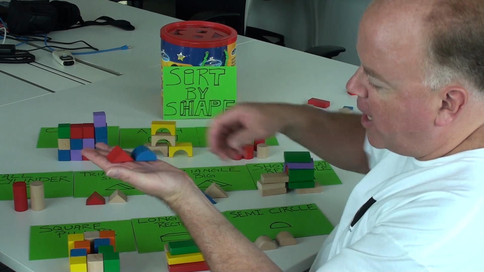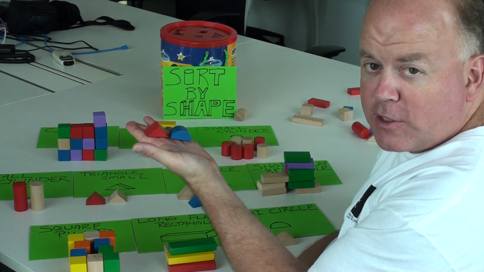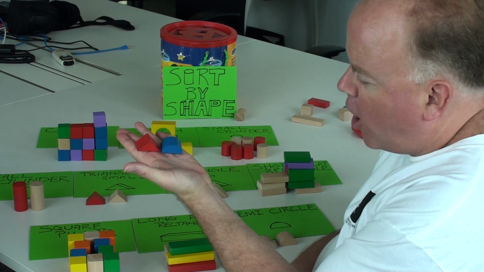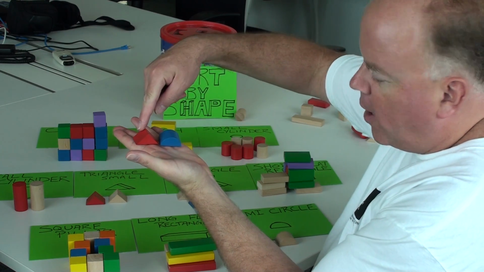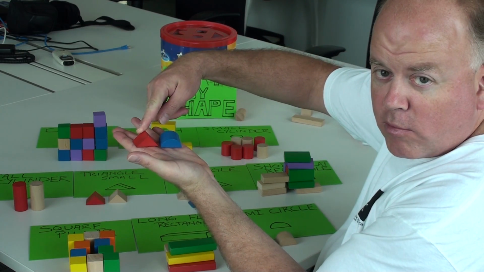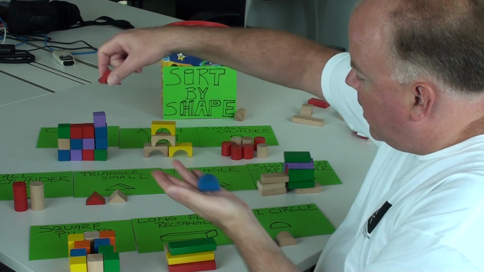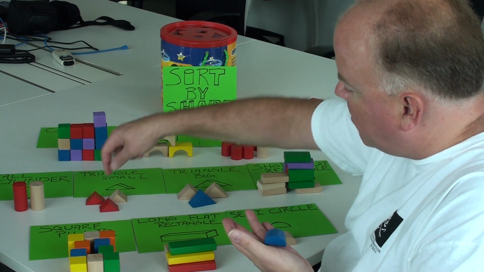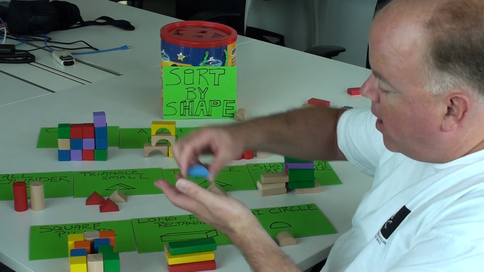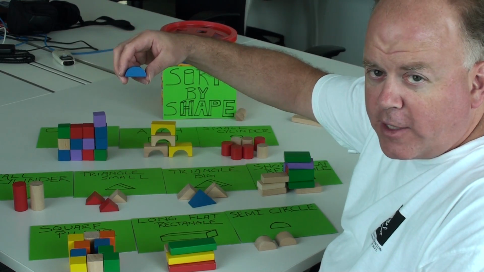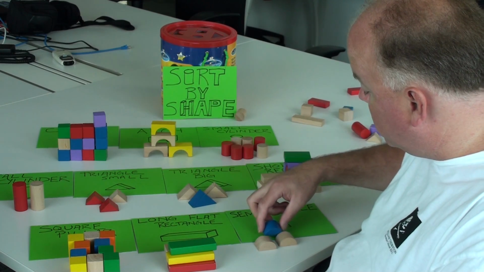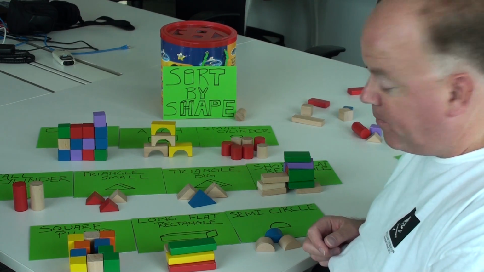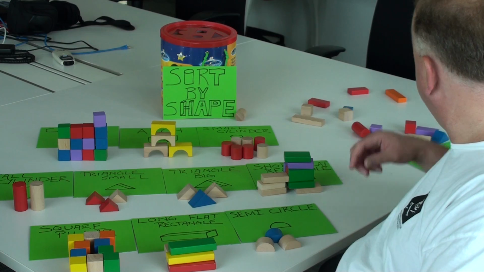Are these shapes the same? No, they're not the same. The one on the left is a triangle. Yep, it's a triangle. Good job, Jupiter. We'll put it in the small triangle pile. This shape is a semicircle. Right. We'll put it in the semicircle pile. Good job.